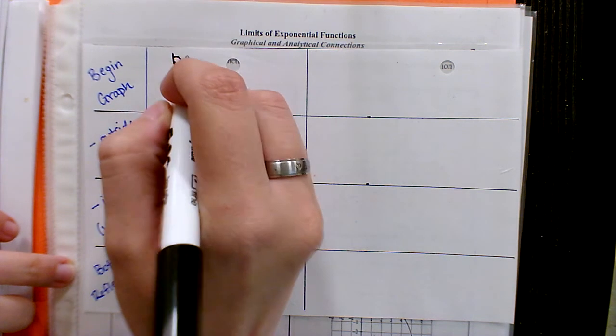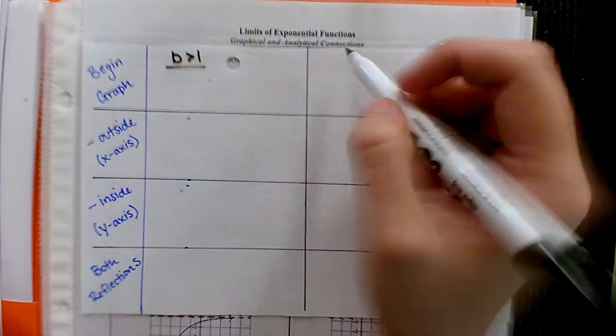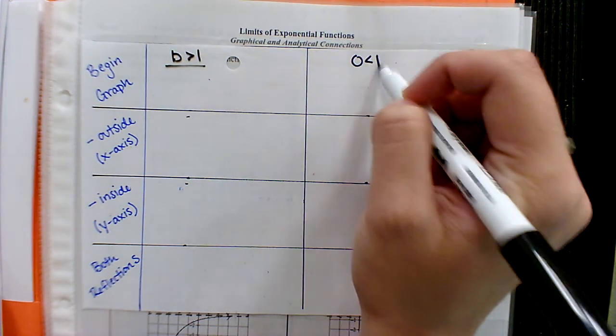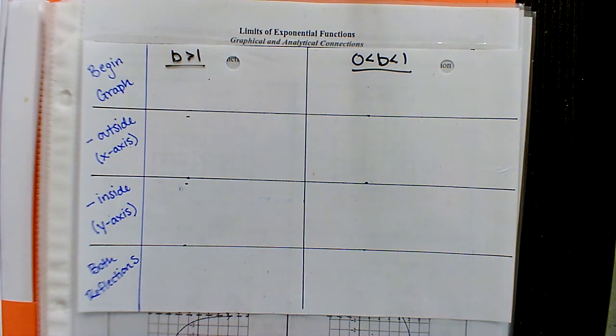Okay. For this first column that we're going to fill in, we're going to assume the base value of the exponential function is bigger than 1, like 2 to the x, 2.5 to the x, 5 to the x. In the second column, we're going to say the base value is between 0 and 1.